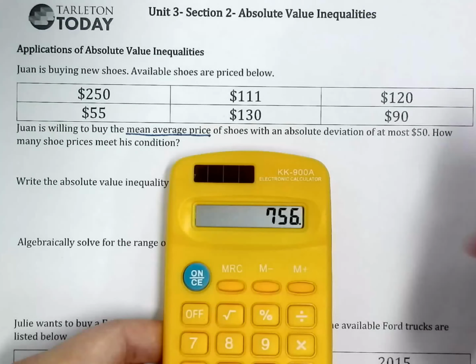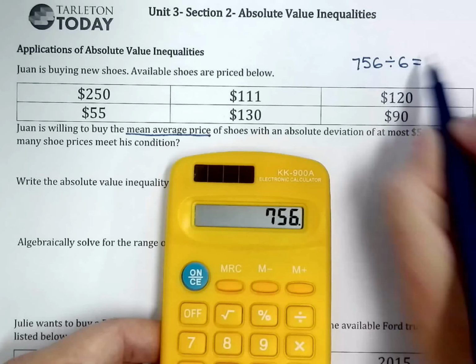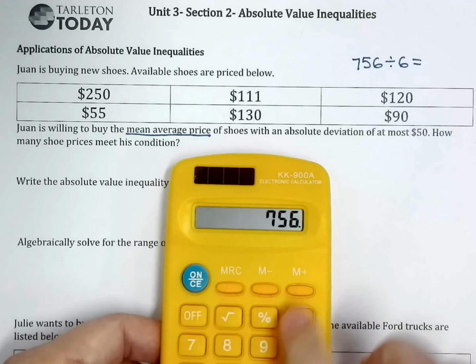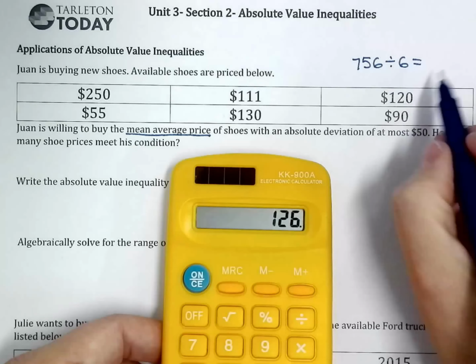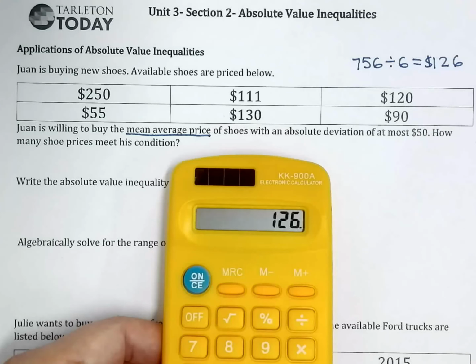All right, I think I got it. So 756 divided by 6 will give me the average. So the average here is 126.